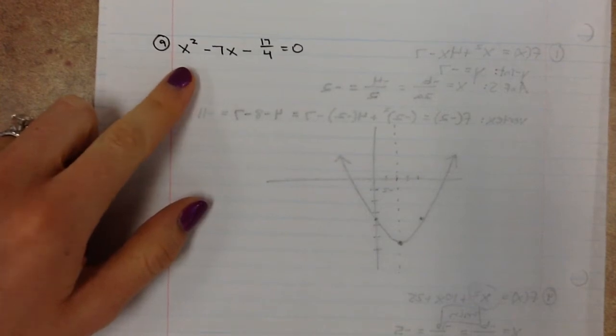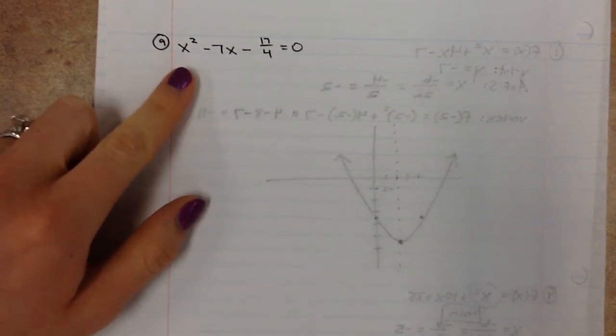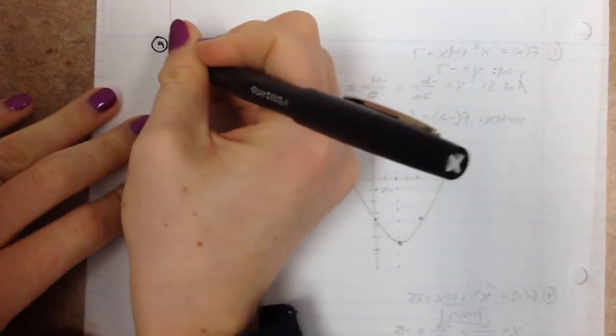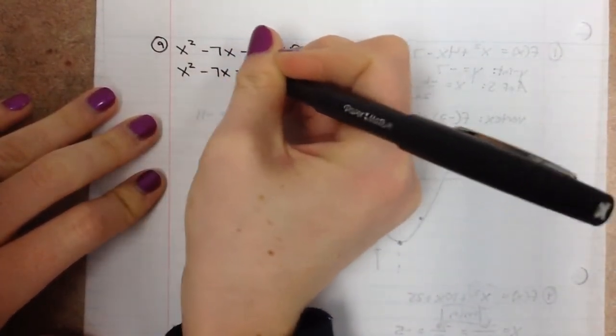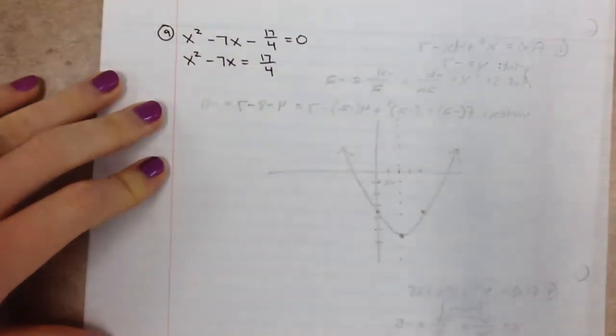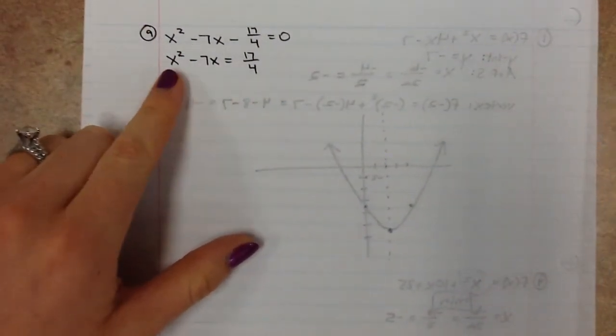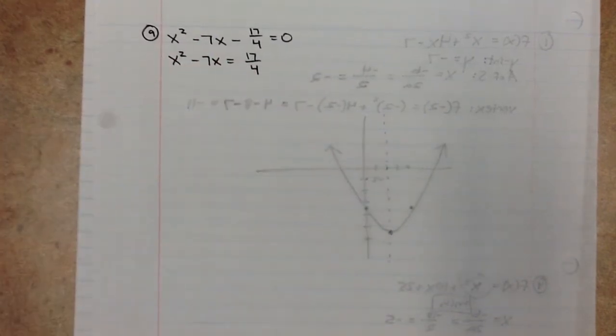And so this is good. If there was like a 2 or a 3, you'd have to divide it out. Here, the constant is actually supposed to be over on the right-hand side. So start there. So add the 17/4 to both sides. So that is your setup before you start completing the square. Nothing in front of the x squared with your constant over on the right-hand side.